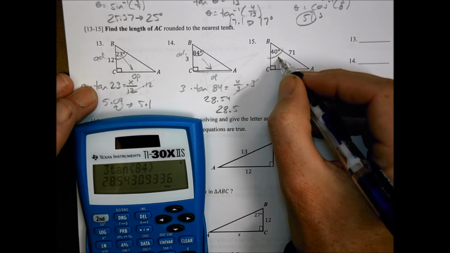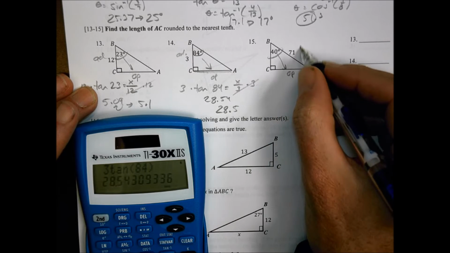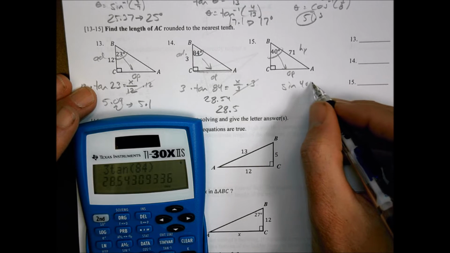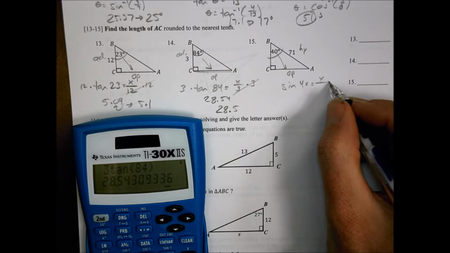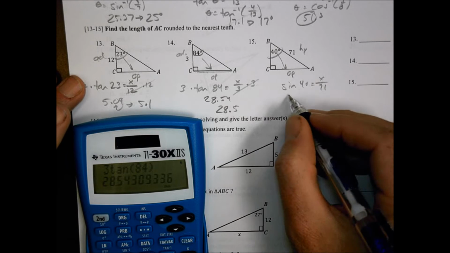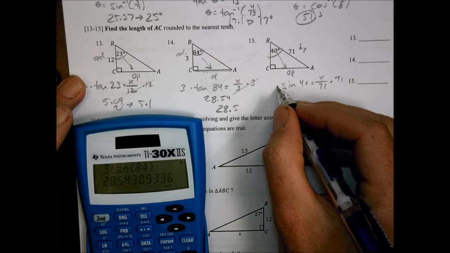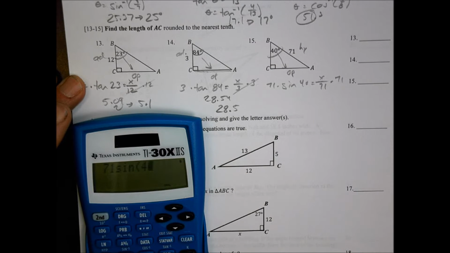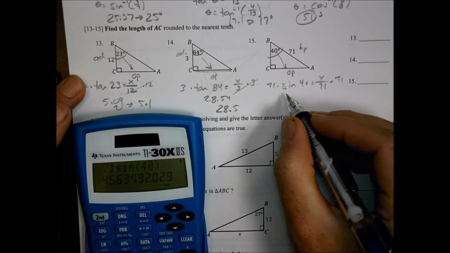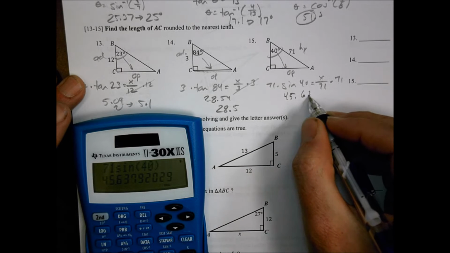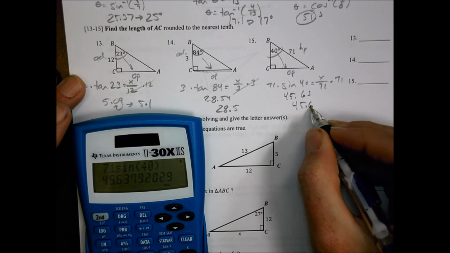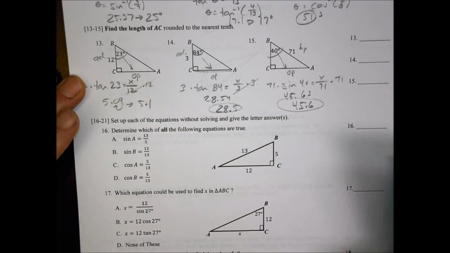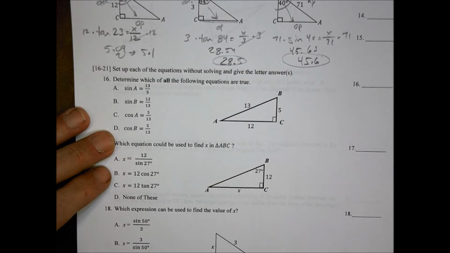And finally over here, looking for the opposite again, and I have a hypotenuse, so that's going to be the sine of 40 equals x over 71. So I'm going to multiply both sides by 71. So I have 71 times the sine of 40 equals 45.63, and the nearest tenth is 45.6 for that length right there. And that's 15.